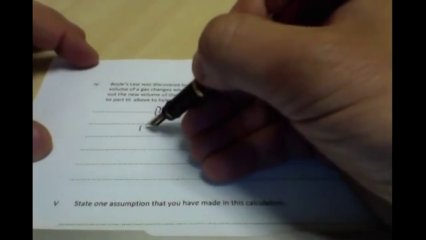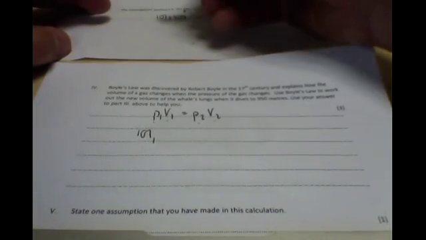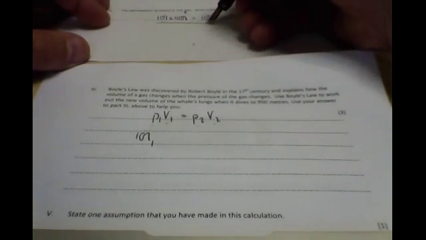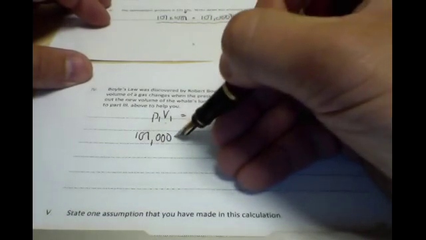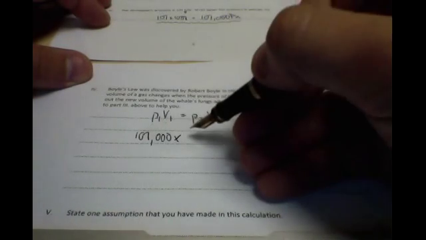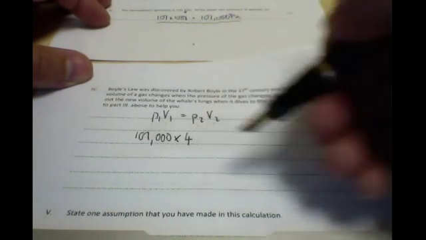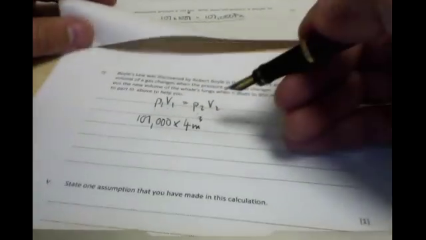So what happens? Well, normally, let's see if any more data is given here. Good. So we're working on atmospheric pressure, which is taken from the previous answer. So atmospheric pressure, you know that there is a 4 meters cubed, let me put the units in, of lungs.